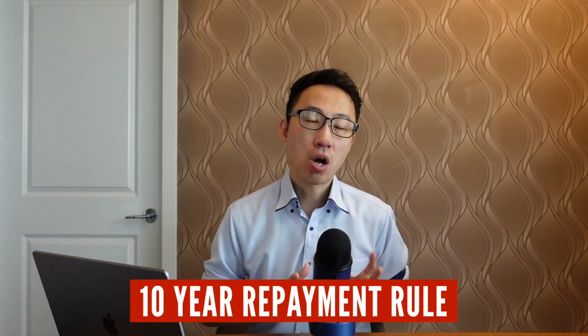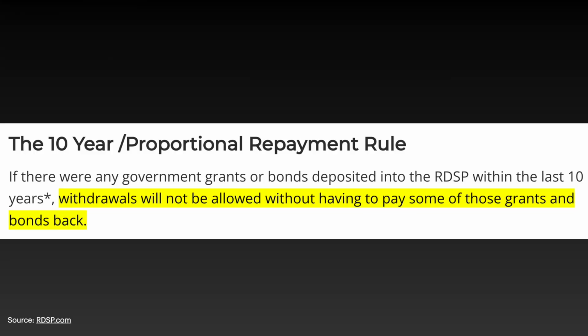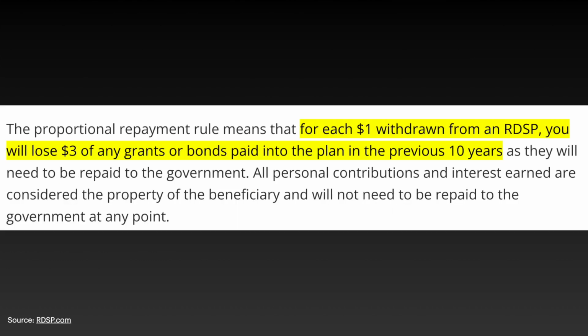This penalty is called the 10-year repayment rule, which means that if you do an early withdrawal, if there are any grants or bonds received within the last 10 years, you will have to pay some of these grants and bonds back before you can make withdrawals. The rule is that for every $1 that you draw, you have to pay back $3 of grants and bonds that's been paid for the last 10 years.